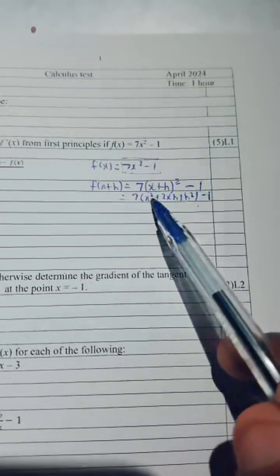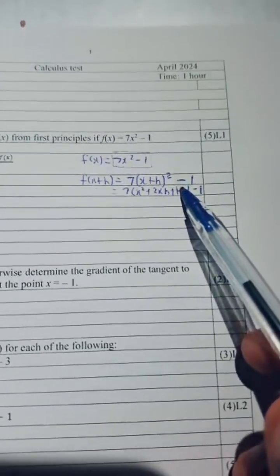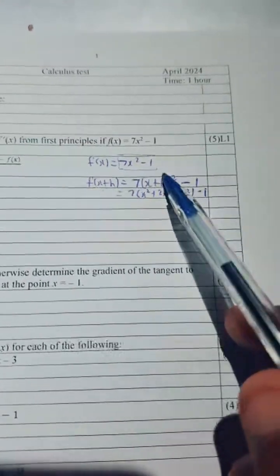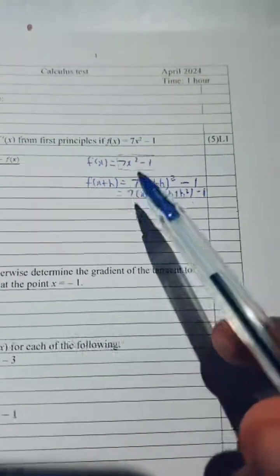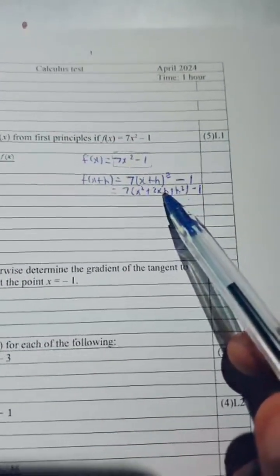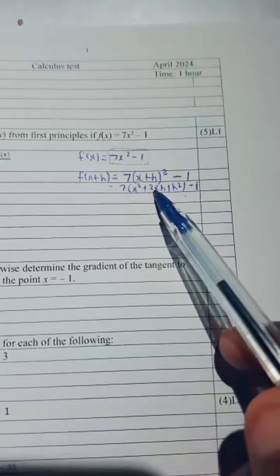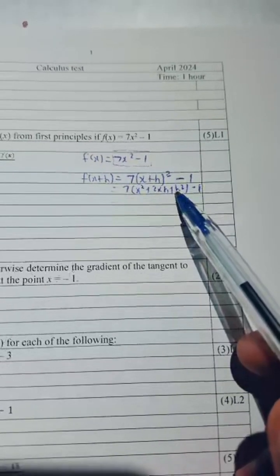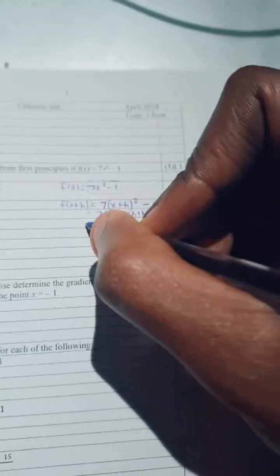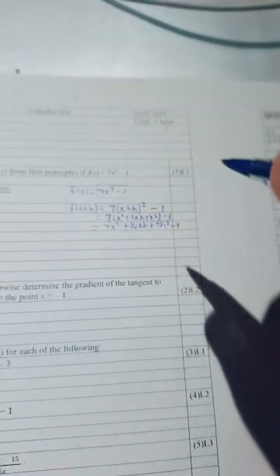We square the first term, we square the last term, and then to get the middle term, we multiply the 2 terms, and then we multiply them by 2. So we get 2xh in this situation. So it's x squared plus 2xh plus h squared, bracket and then the minus 1. Then now we have to take the 7 and distribute it to the 3 terms. So that gives us 7x squared plus 14xh plus 7h squared minus the 1.